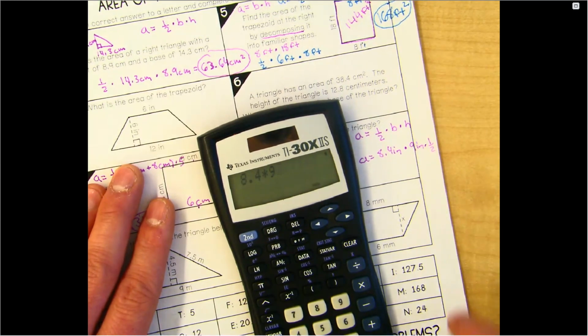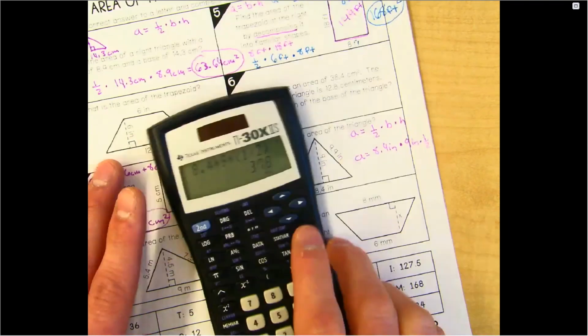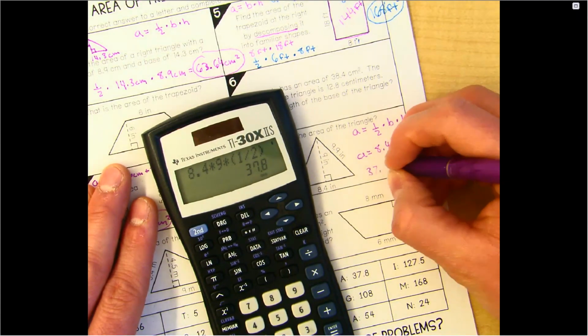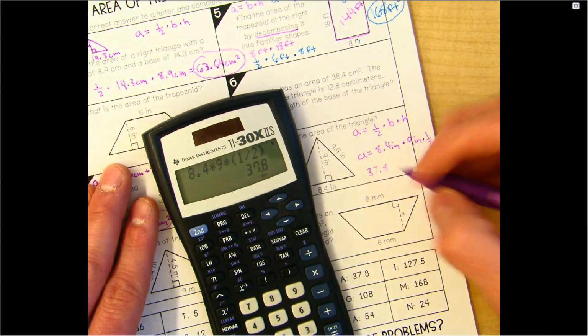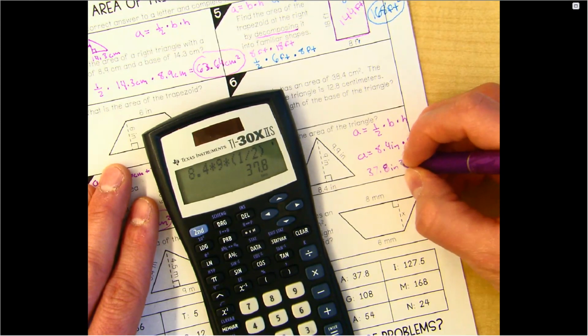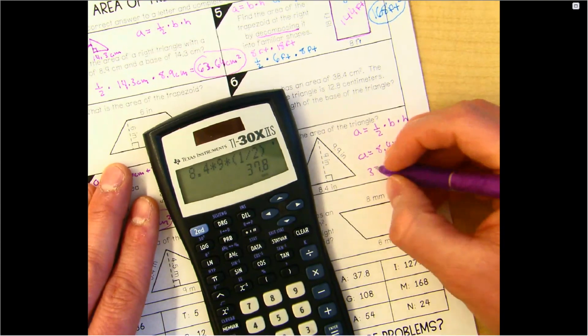All right. So now I'm going to multiply that by 1/2. I almost forgot about that. All right. So now I've got that all on my calculator. I just hit enter, and that's going to get me 37.8. My pen is dying. 37.8 inches squared. Units squared.